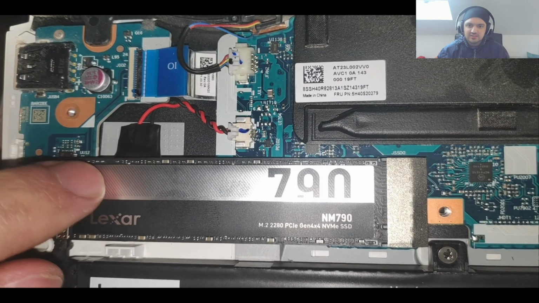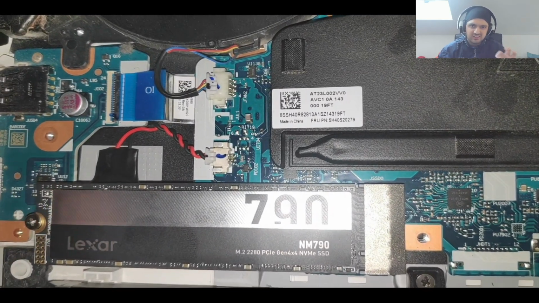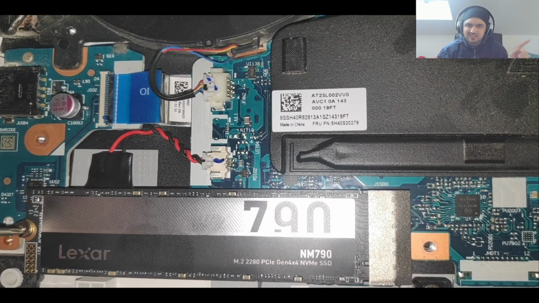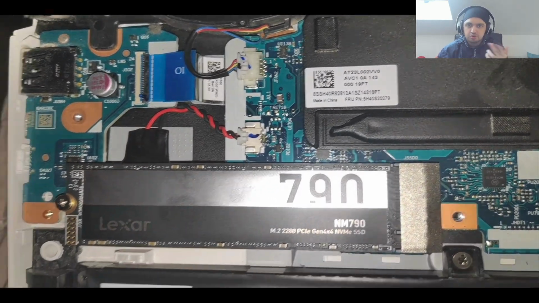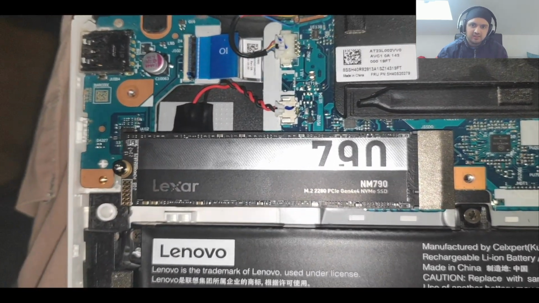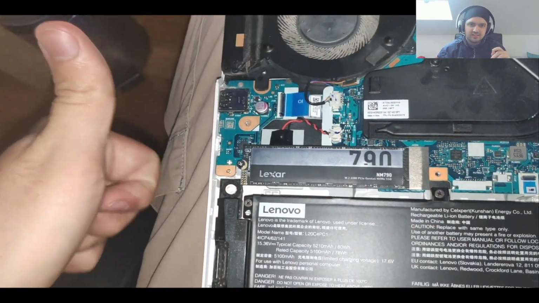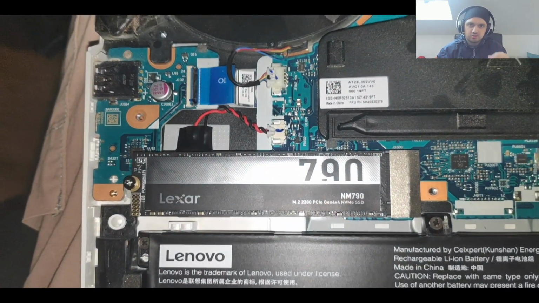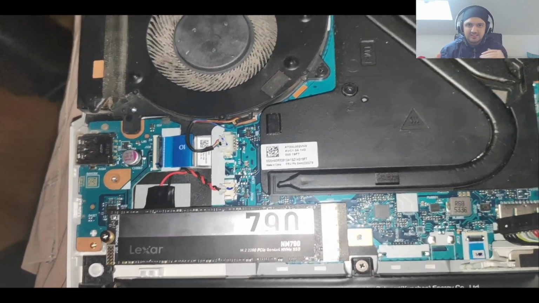I was testing if I was putting too much pressure on the SSD because it was a bit thicker than the other SSD that I had. Maybe I put the screw in too much. I was worried, so I tested if I had done it too much. I loosened it a little bit, not too much, so I don't feel like I'm bending the SSD.